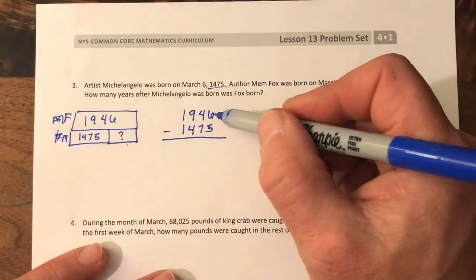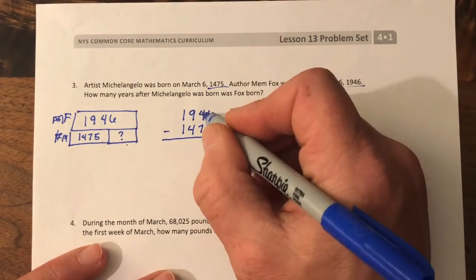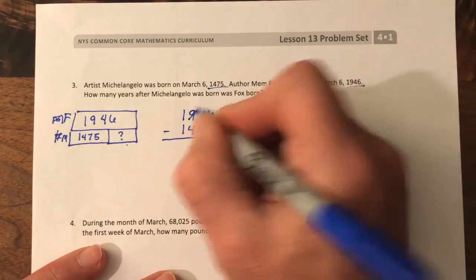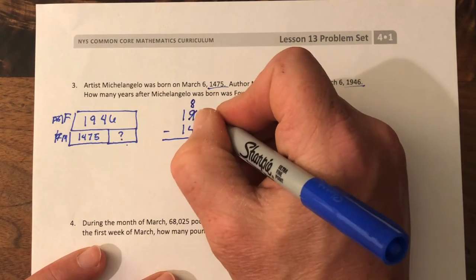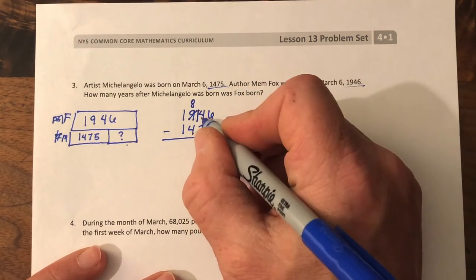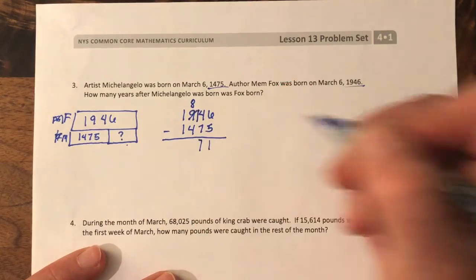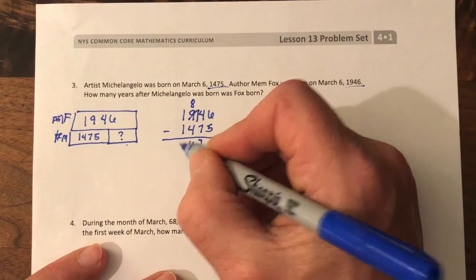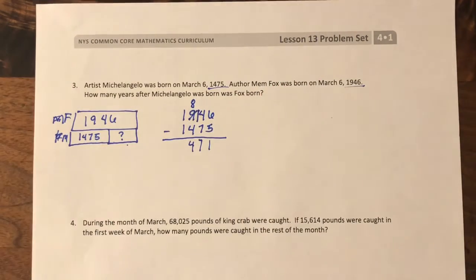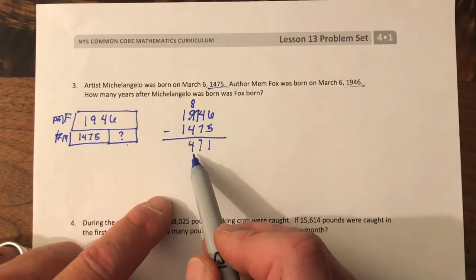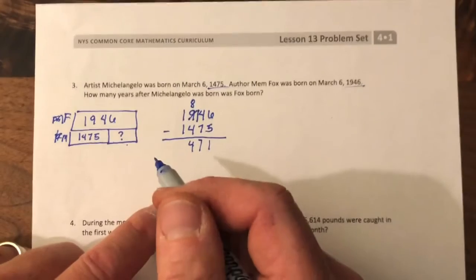Let's do it. 6 minus 5 is 1. 4 minus 7. Can't do that. I'm going to borrow 1 from the 9, the hundreds place, leave 800. Take 100, make this into 140, or just 14 tens. 14 tens minus 7 tens, 7. 8 minus 4 is 4. 1 minus 1 is 0, but I'm not going to put a 0 at the end there because I don't say 0471 with a 0 on the front. So it looks like Mem Fox was born 471 years after Michelangelo.